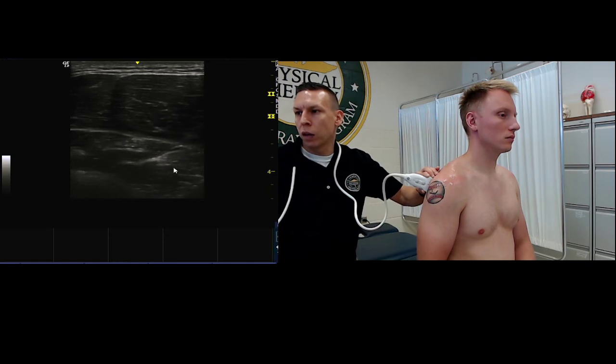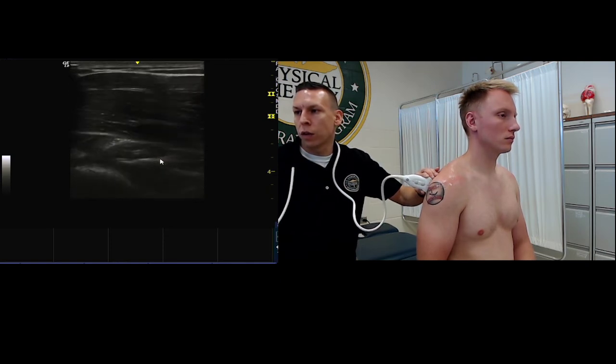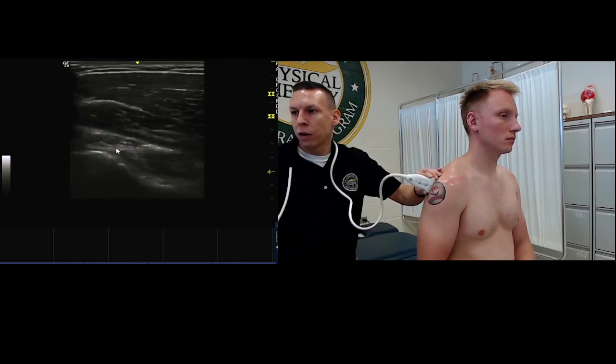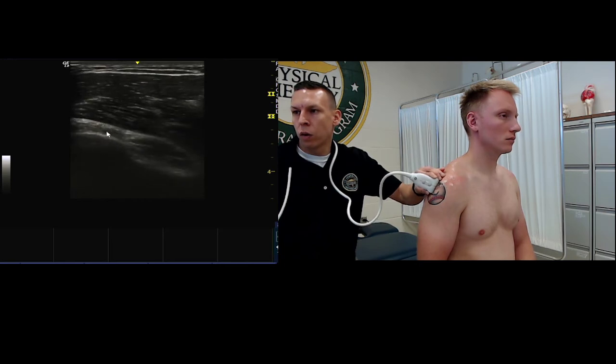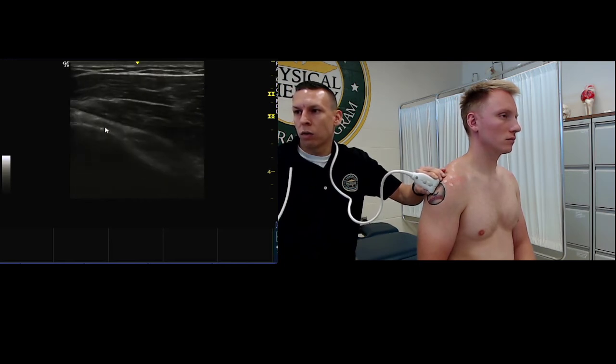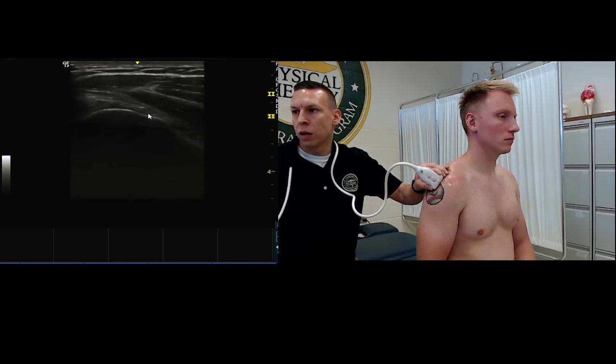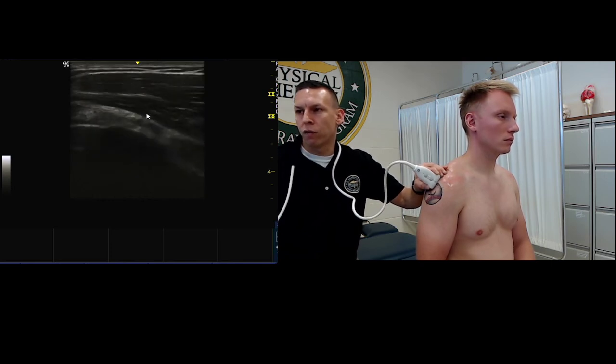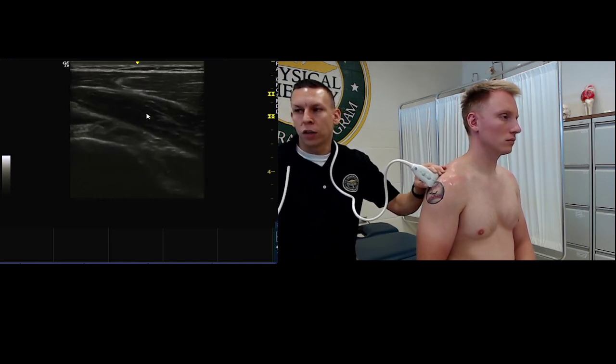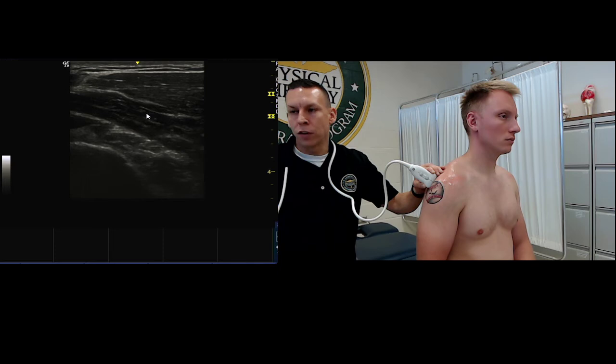Let me change my gain a little bit. This is the connective tissue for the teres minor, and we can follow that where it becomes a tendon as well. Right below, this is infraspinatus, this is teres minor, right there. So you can do that if you'd like to. I don't really find a lot of pathology in the teres minor, so don't spend a lot of time visualizing it.